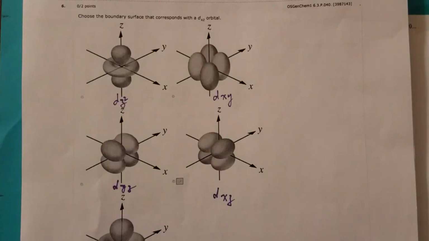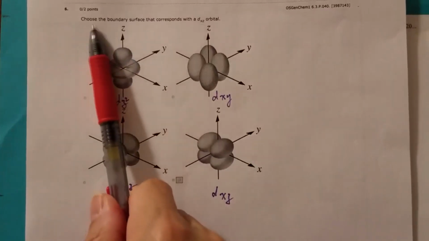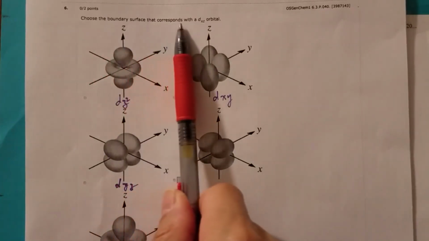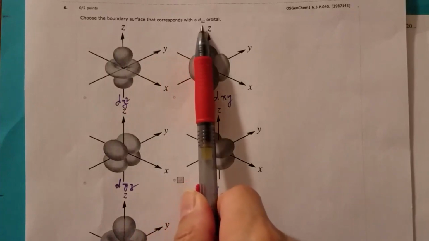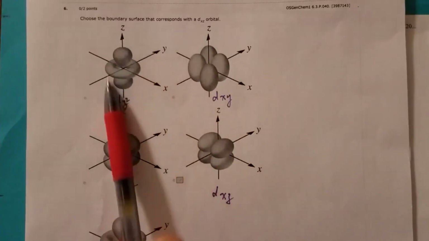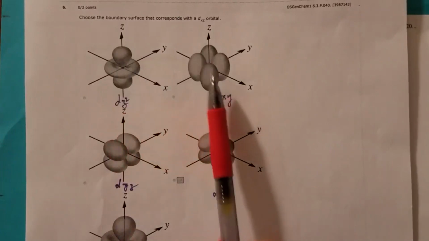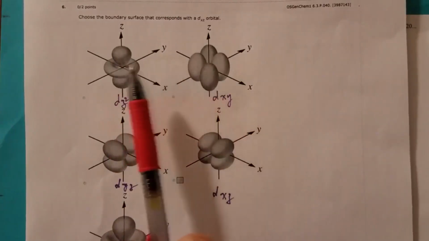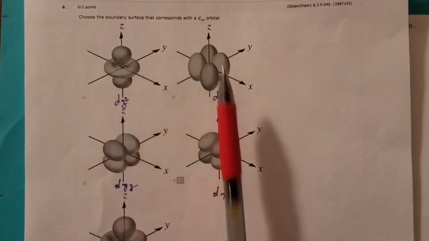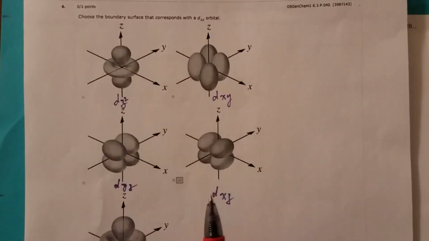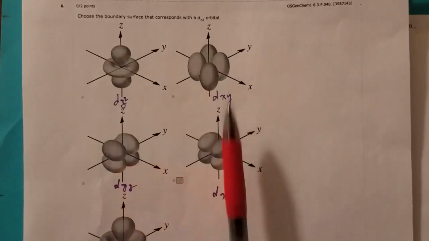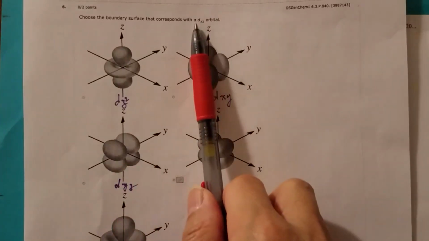This is chapter 6, quantum mechanical model of an atom, homework number 6. Choose the boundary surface that corresponds with a dxz orbital. So basically it asks you which one, judging from the different shapes and the three-dimensional orientation, would represent a dxz orbital.